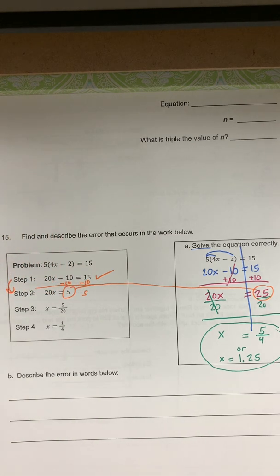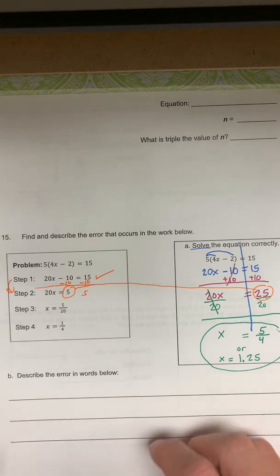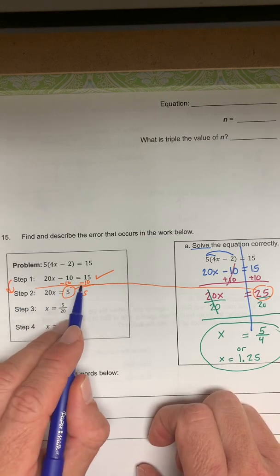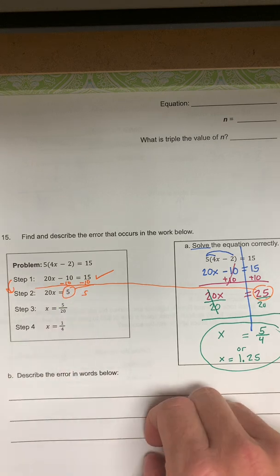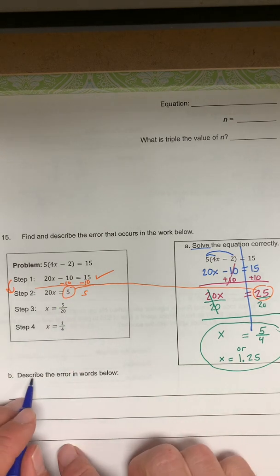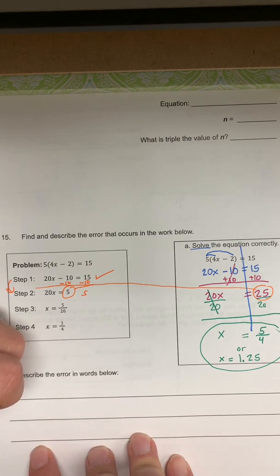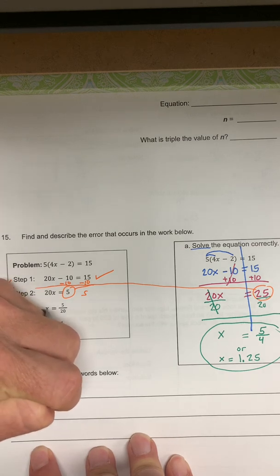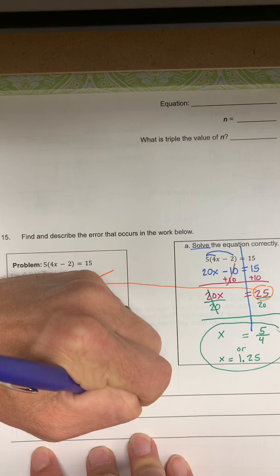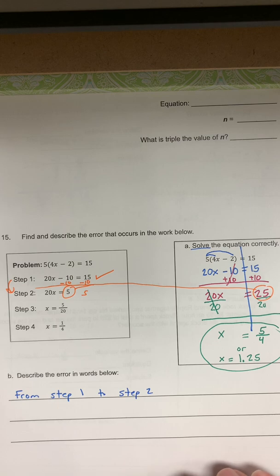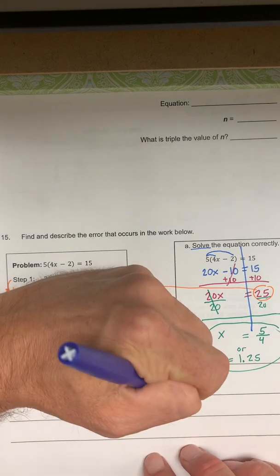So describe the error in words below. What I think happened is that between step 1 and step 2, they were supposed to add 10 to each side, but they subtracted 10 from each side. So describe the error in words below. So I'll say, from step 1 to step 2, they subtracted 10 from each side.